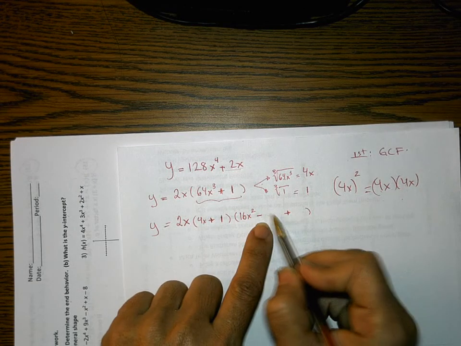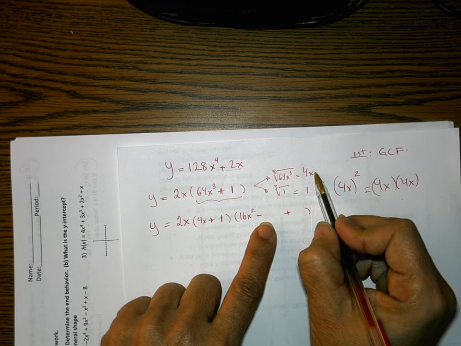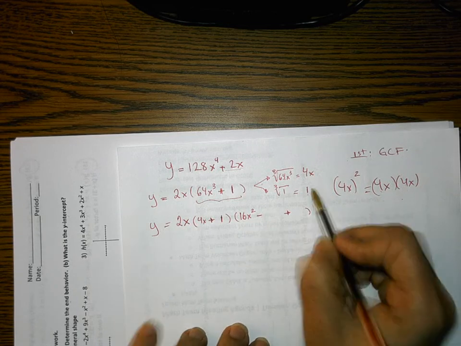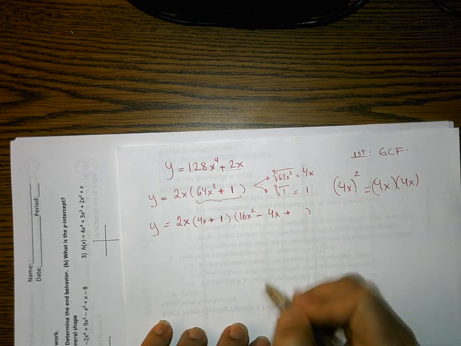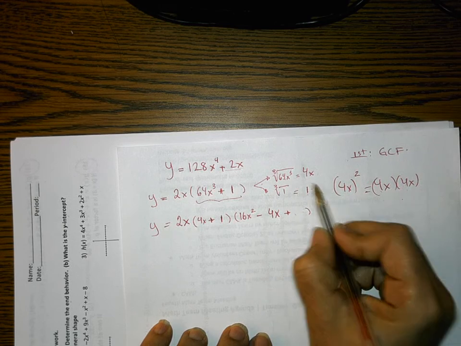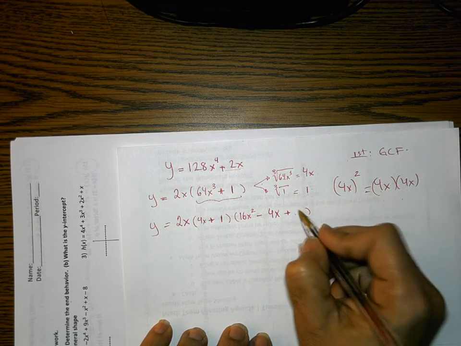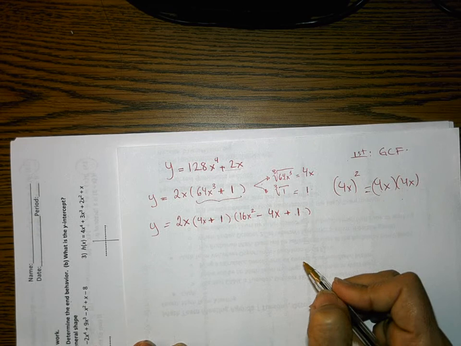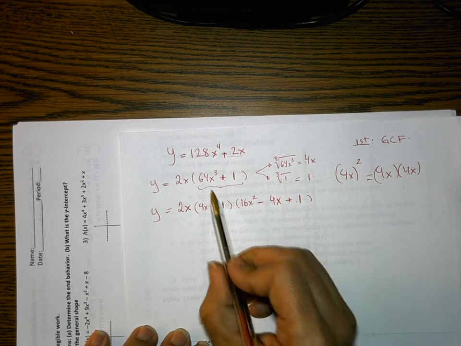Then the middle term is the first root times the second root. So 4x times 1 is just 4x. And then the last term of my trinomial is just the last root squared. And 1 squared is just 1. So there you go. I have my cube factored completely.